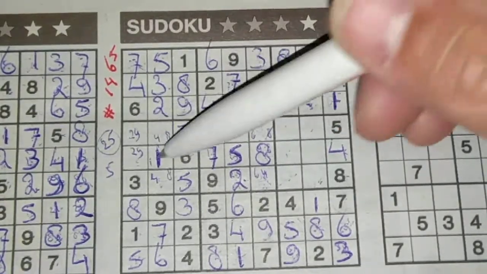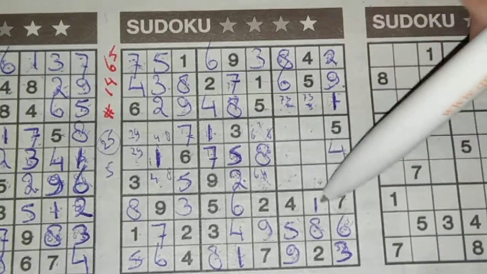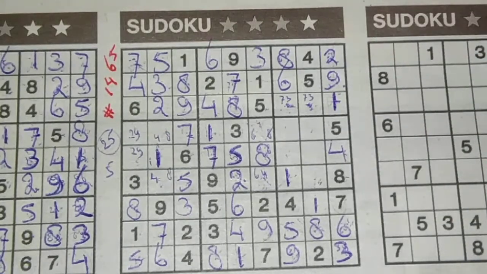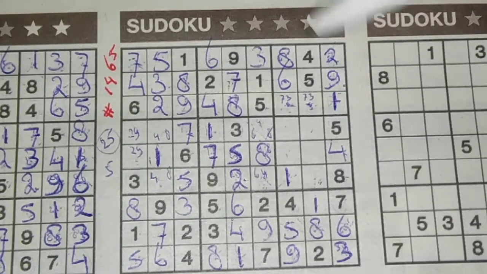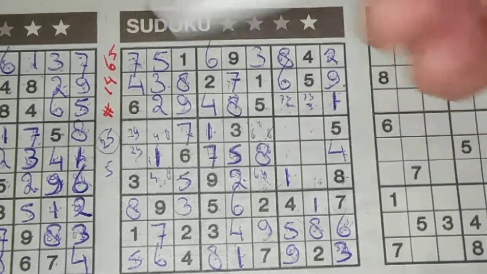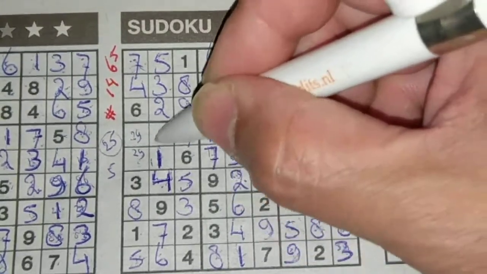1 in this row, 1 in the middle row, so the row below. The only two places for the 1 should be here or there. We see here 1, no 1 there, 1 should be there. We have an 8 here. So this cannot be an 8 anymore. This should be a 4. This should be an 8.